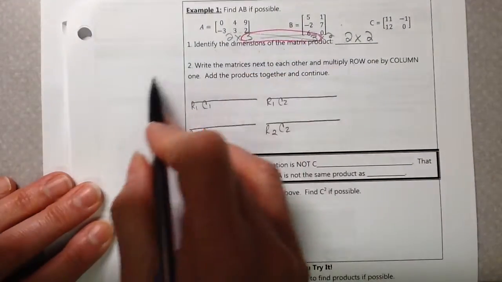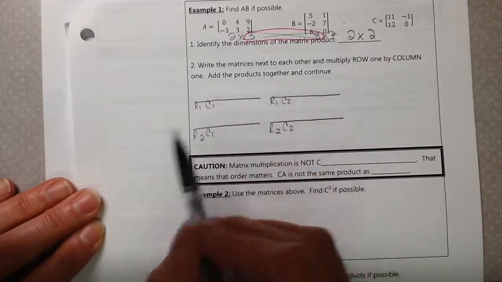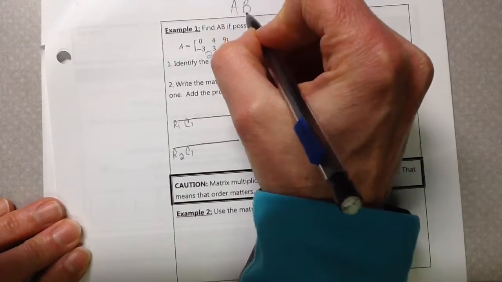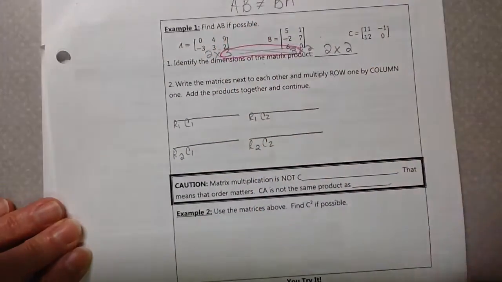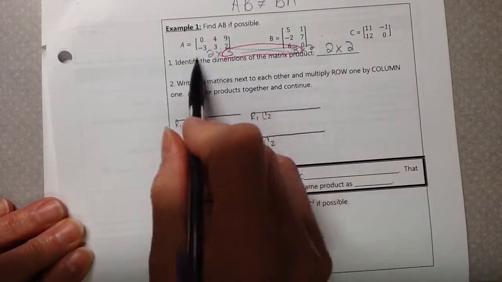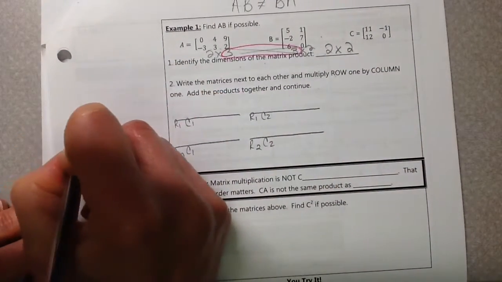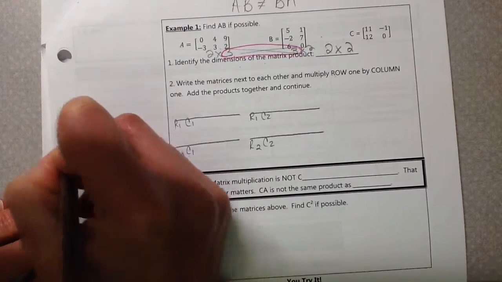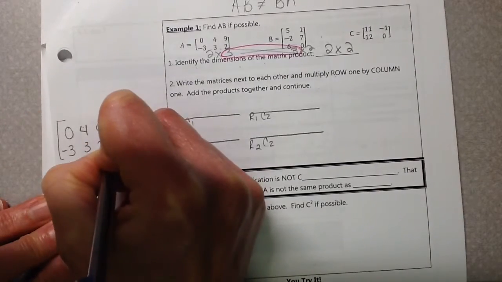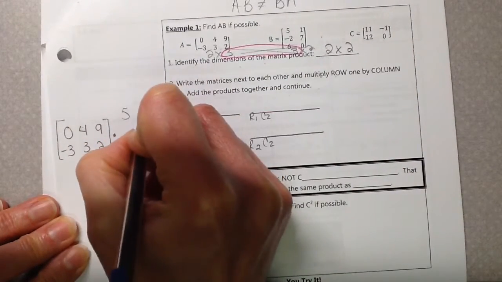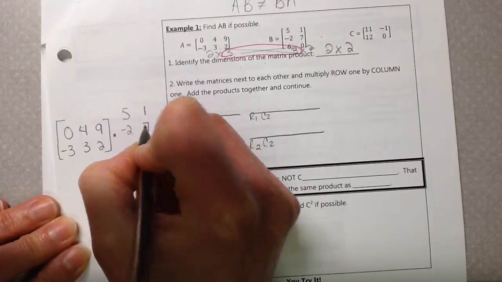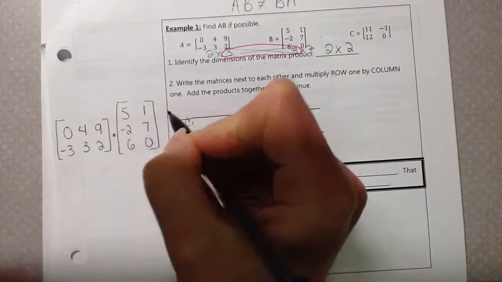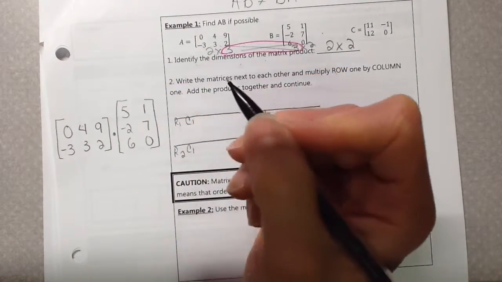Okay, so now let's write the matrices out here. Matrix multiplication is not commutative. So AB does not equal BA. So it's important that we put them in the order that we're asked to multiply them. So let's go 0, 4, 9, -3, 3, 2. That's matrix A. And we're going to multiply it by matrix B, which is 5, 1, -2, 7. Now, as long as you can multiply and add, you can do matrix multiplication.